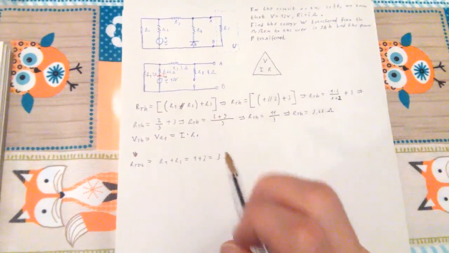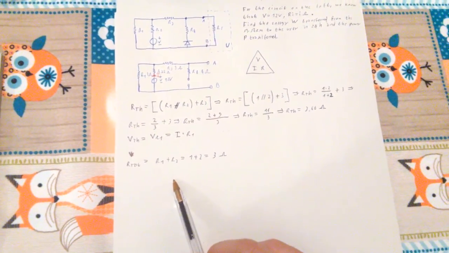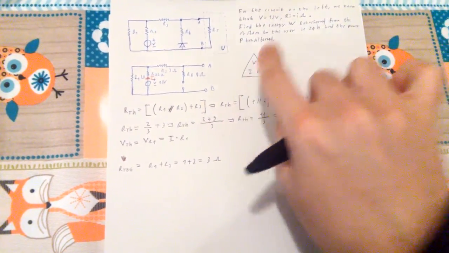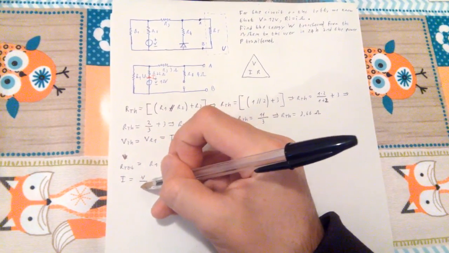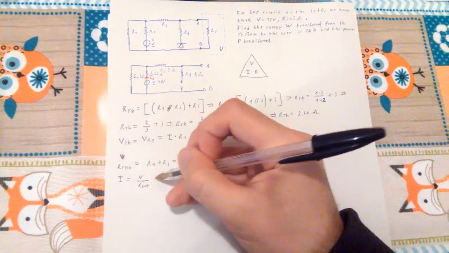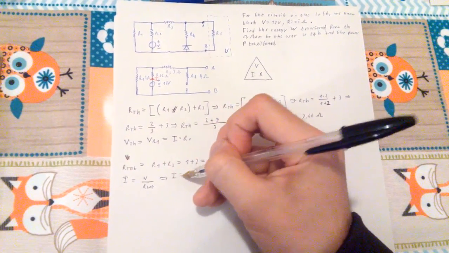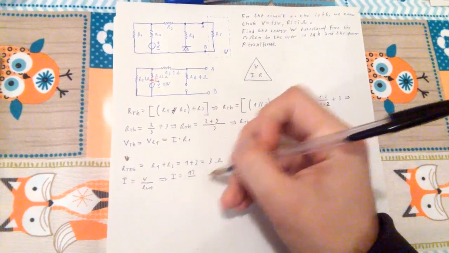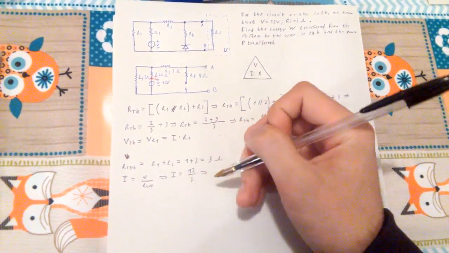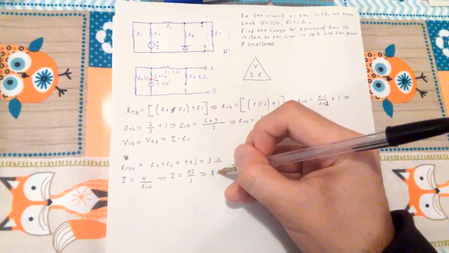And then I can use Ohm's first law once again to find I, which is V over R. So I is V over R total. So I is, was it 12? Yeah, 12 over R total, which is 3. So 12 over 3 is just 4 amps.